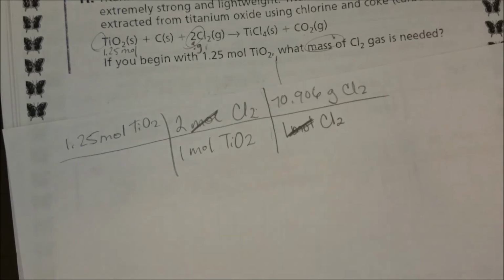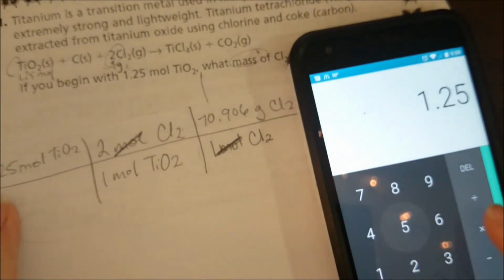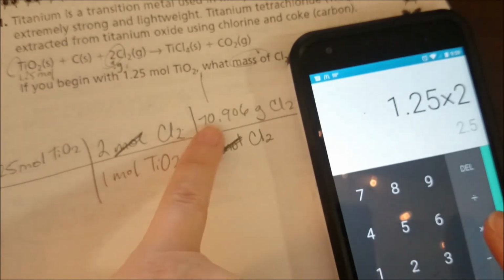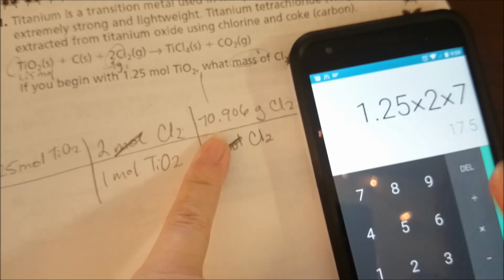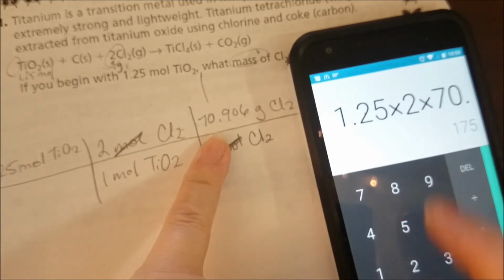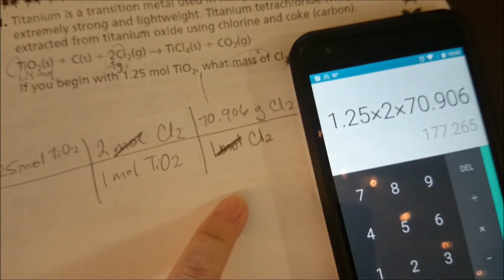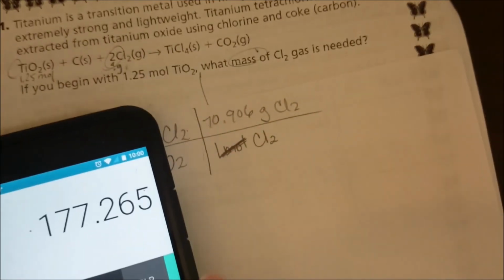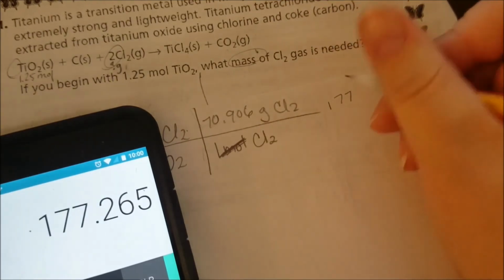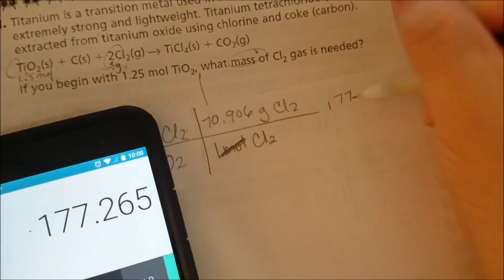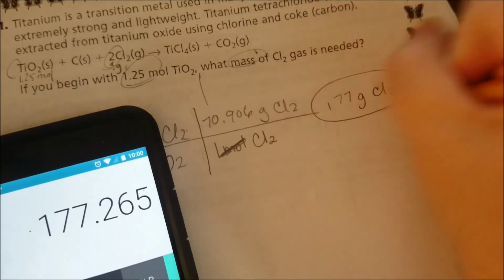So remember how to do our math in these problems. We're going to take the 1.25, we're multiplying it by 2. We're also multiplying it by 70.906. And then we're dividing it by 1, dividing it by 1. And you guys are smart, you know that I don't actually have to do the division because it will be the same thing. So the answer is 177, and I'm doing 3 sig figs here because they gave me 3 sig figs, grams of chlorine.